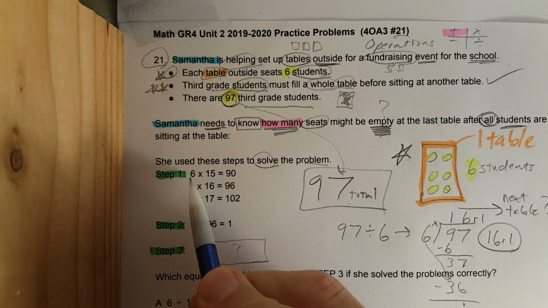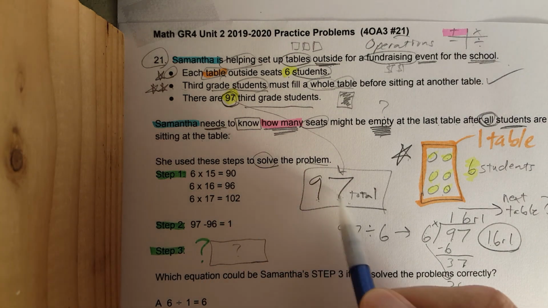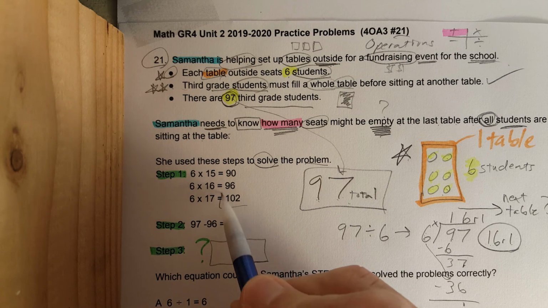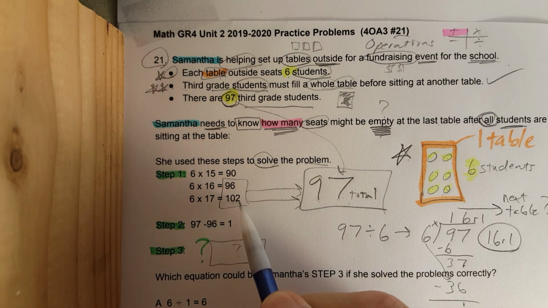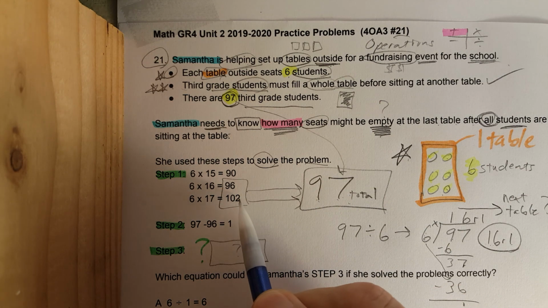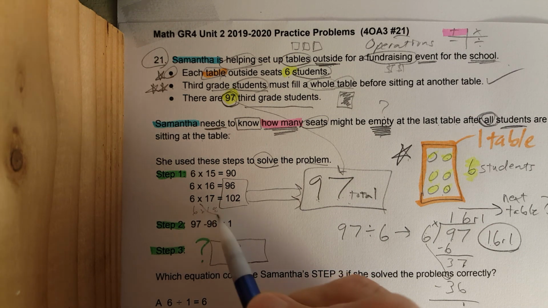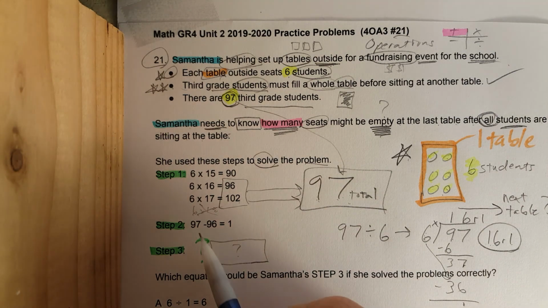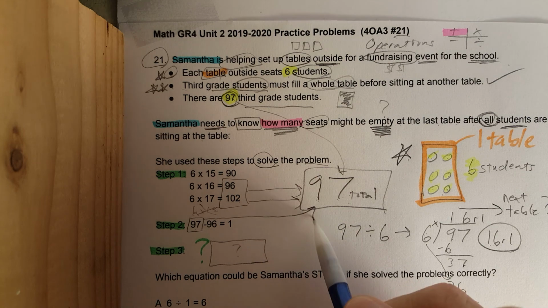So notice the step 1. Samantha was just trying to figure out, how can I get as close as possible to 97? These two numbers get there close. But you don't want to go over 97. Okay? So she really didn't have to go too much farther than 102. You do not need to go to 6 times 18. It's not needed. So you notice here, this 97 was her step 2.